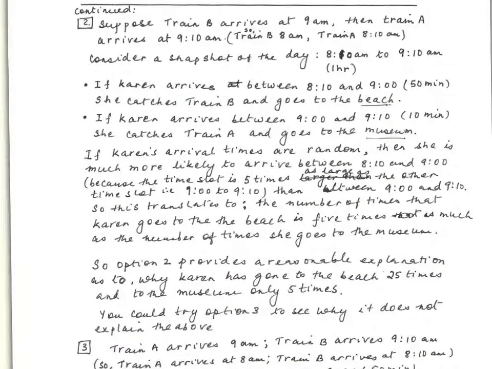Now let's consider the second scenario that's given to us. Suppose train B arrives on the hour. So let's assume it arrives at 9 a.m. Then according to the second explanation, train A must arrive 10 minutes after that. So train A arrives at 9:10 a.m. If you look at the previous hour, train B should have arrived at 8 a.m., so train A arrived at 8:10 a.m.